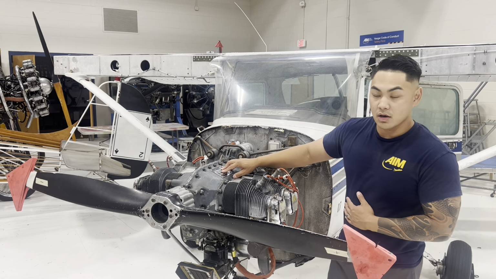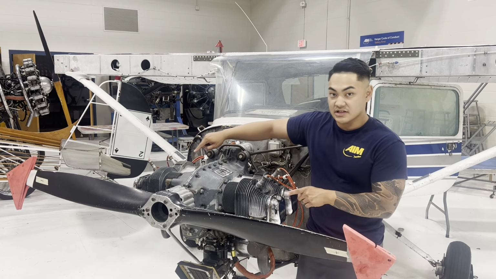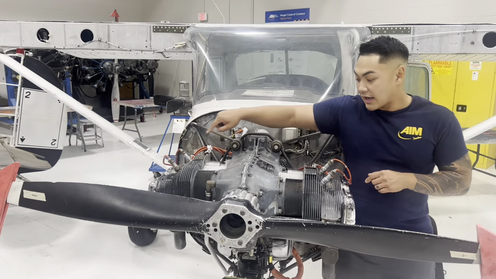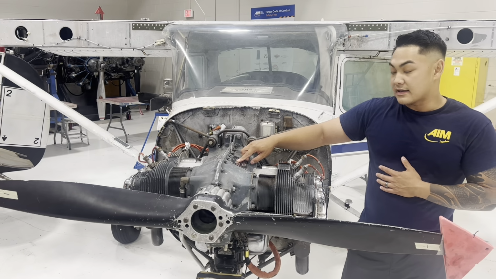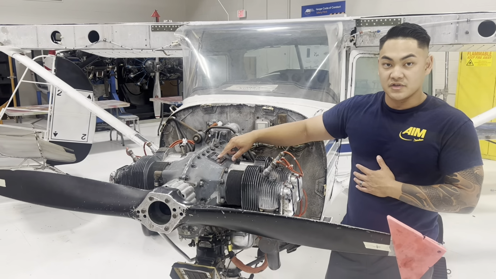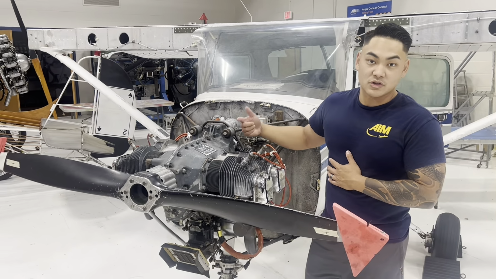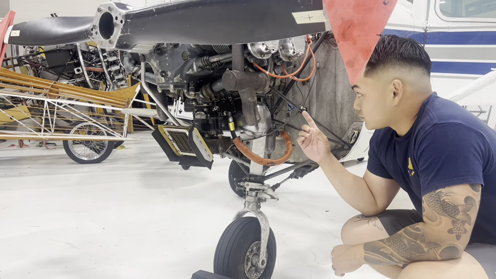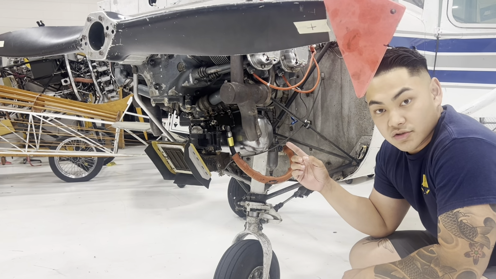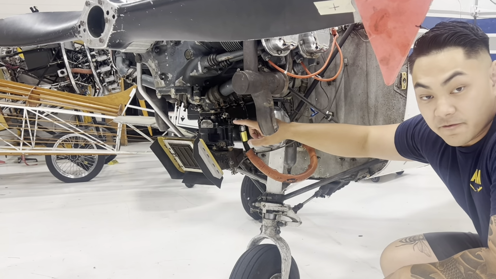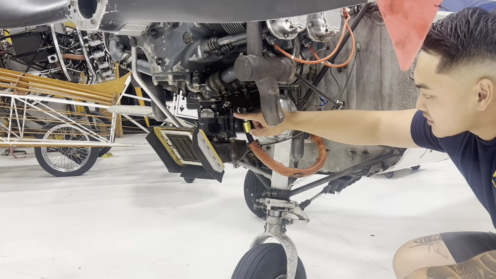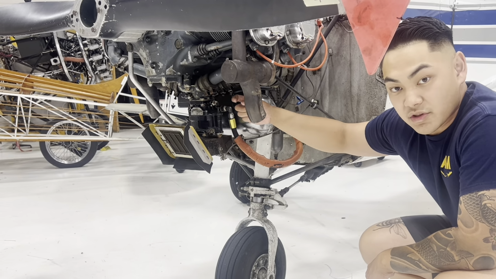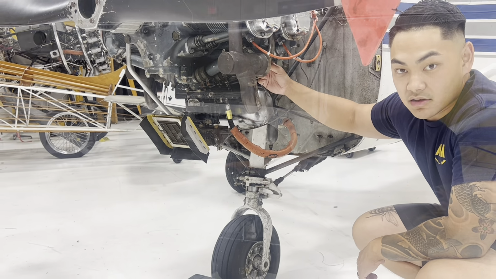O meaning horizontally opposed, meaning all of these pistons right here are moving in opposite directions horizontally from each other. And 200 meaning that it is 200 inches of displacement when operating on one full cycle. For the induction system, the Continental O200 operates with a carburetor with a float type system with an updraft, meaning air is pulled into the carburetor, mixes with the fuel, and flows upward into the cylinder.